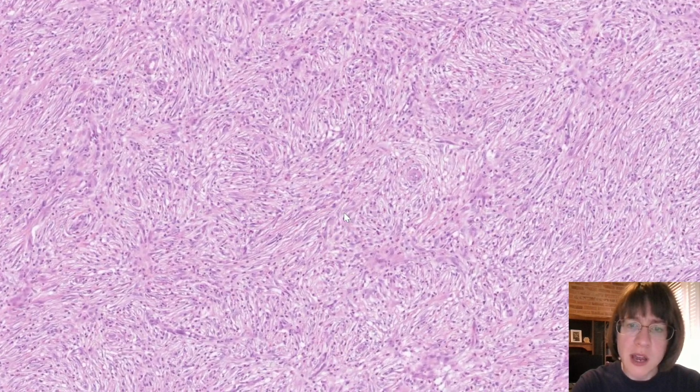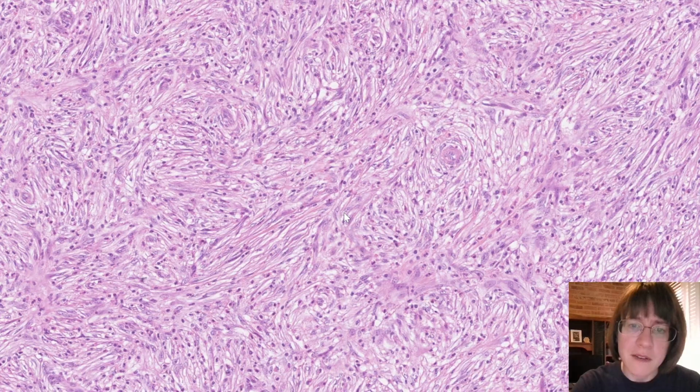at intermediate magnification. We can start to appreciate some small lymphoid aggregates in here, as well as likely some inflammatory cells admixed in here. And going to even higher magnification, we can now see that we have these very bland appearing spindled cells, but by bland I mean that they don't have any features concerning for malignancy. They have open chromatin and prominent nucleoli as opposed to hyperchromatic nuclei.